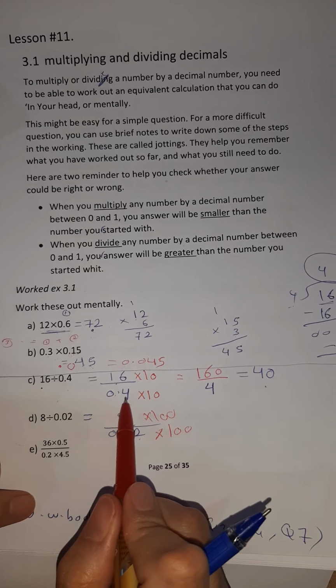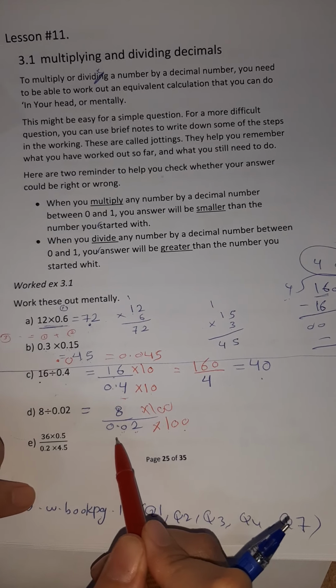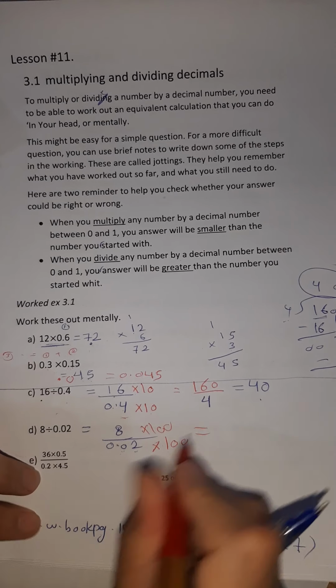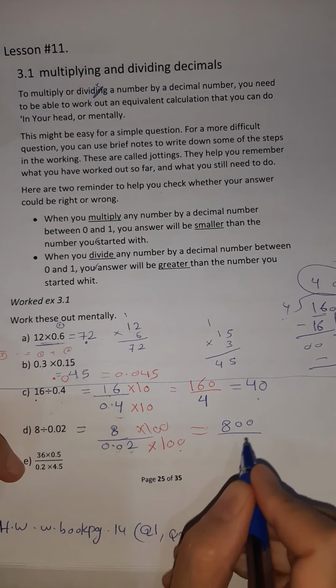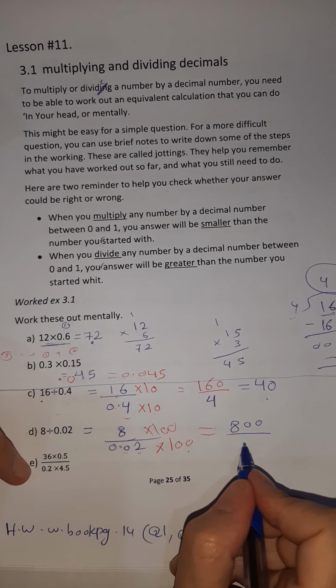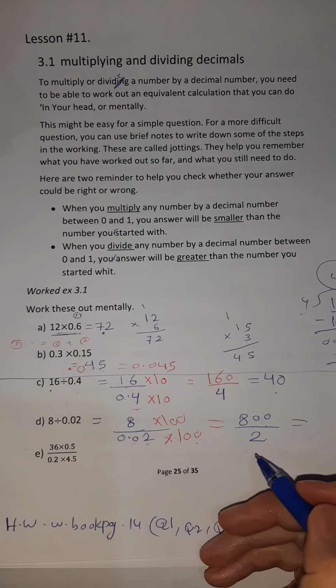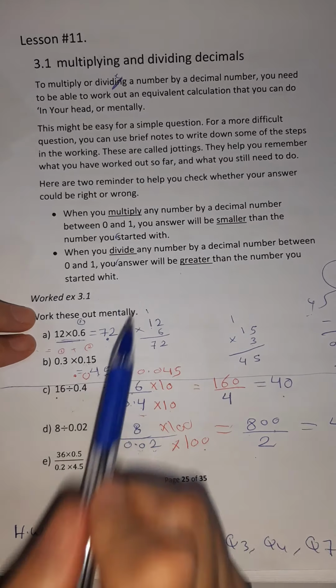One decimal place, by 10; 2 decimal places, by 100; 3 decimal places, by 1,000, like that. So it equals 8 times 100, 800, divided by 0.02 times 100, which is 2. Now 800 divided by 2, mentally, is 400. So your answer is greater than the number you started with.